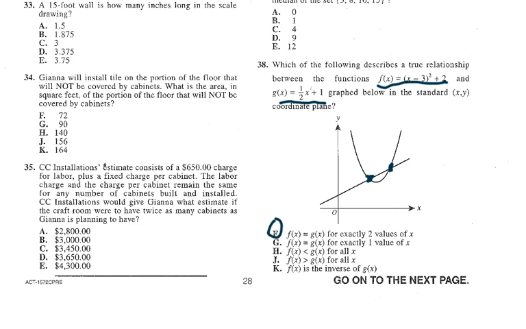For H, f of x less than g of x for all x. It's definitely wrong. From the graph, we know the quadratic function is f of x and then there's g of x. Suppose those intersections are x1 and x2.